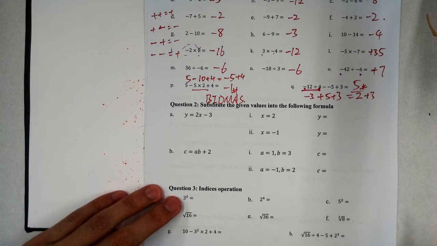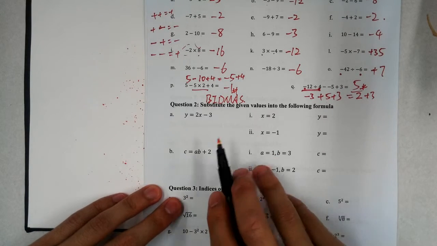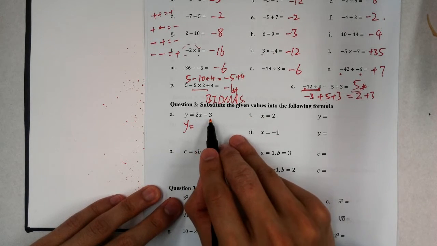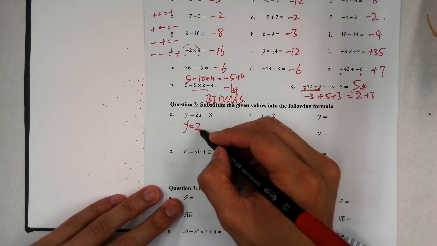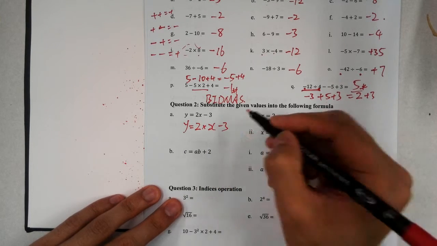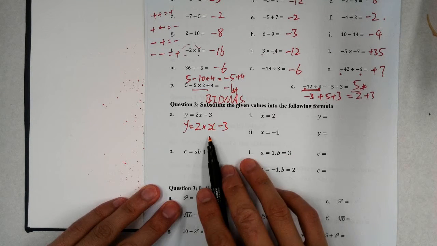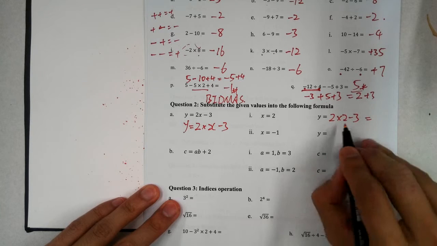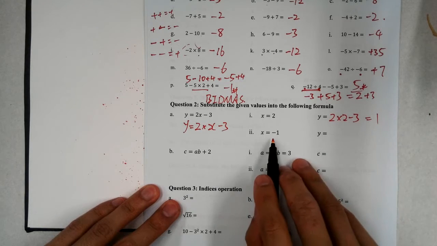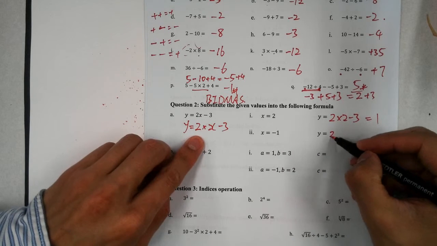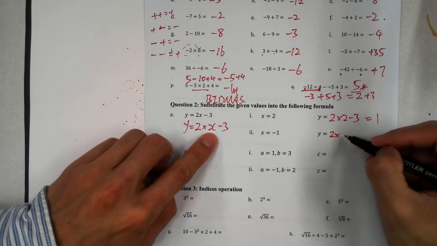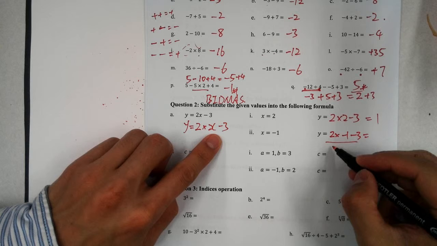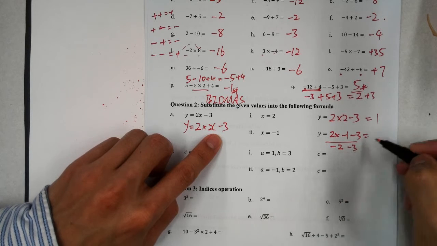And algebra is substitution. First of all, what we do is we expand the algebra expression. 2x minus 3, 2x means 2 times the x. Now because for the first one x is equal to 2, therefore y is equal to 2 times 2 minus 3. 2 times 2 is 4, 4 minus 3 is 1. Secondly, x is now negative 1. 2 times negative 1 and then minus 3. So 2 times negative 1 is negative 2. Negative 2 minus 3 is negative 5.